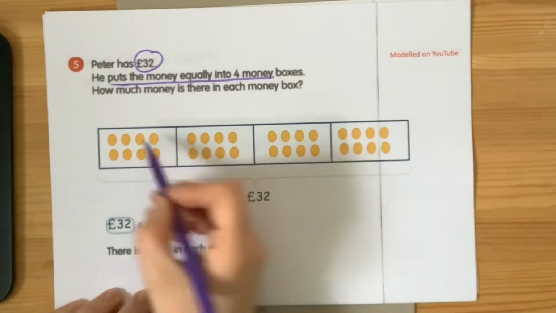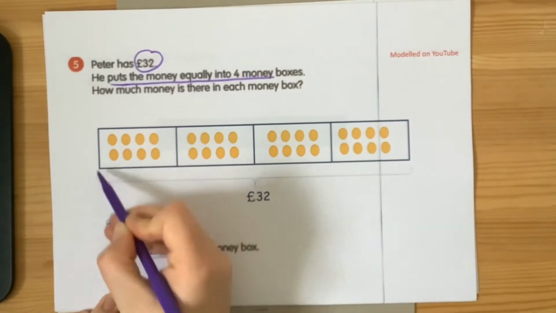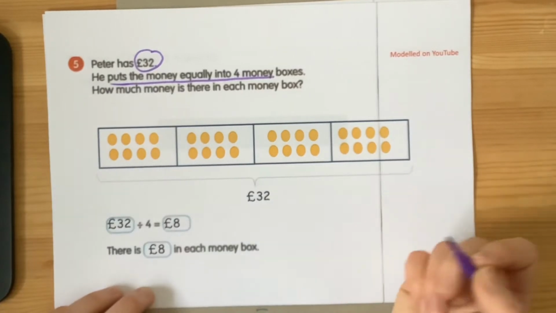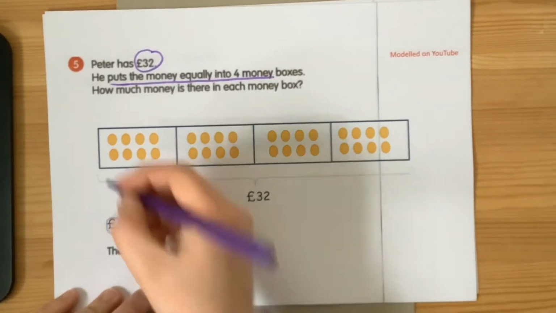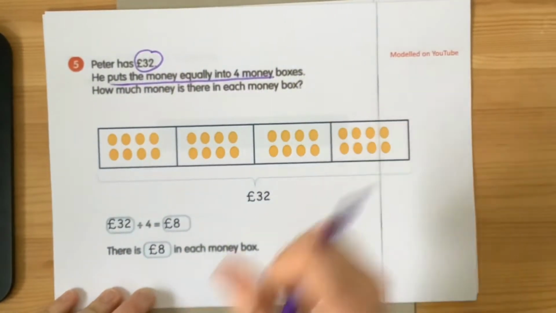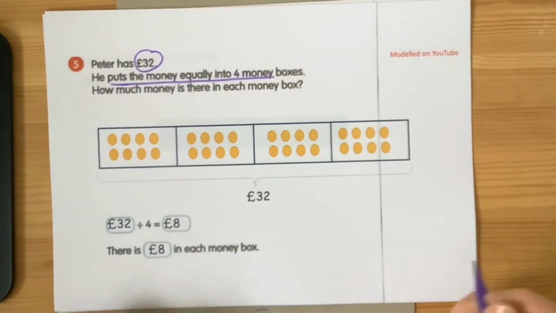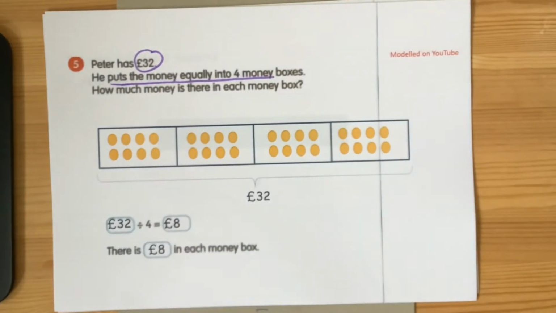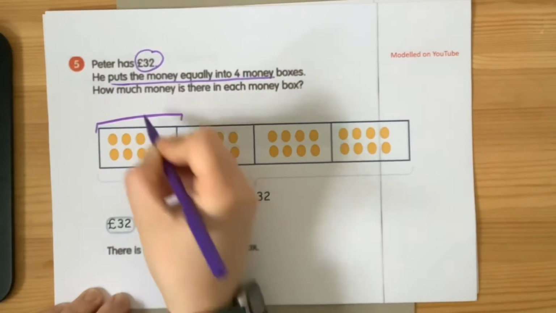He puts it equally into 4 boxes. So the first thing I need to do is make my 4 boxes. I then know that he is putting that 32 into his 4 boxes. So that's what I needed to do as well. I needed to go 1, 2, 3, 4, 5, 6, 7, 8 until I'd shared all 32. Now, if you're struggling with this at home, it might be really useful if you've got some counters or some Lego bricks or something that you can move and sort as well. So hopefully in your 4 piles or your 4 groups in your bar, you should end up with 8 pieces.